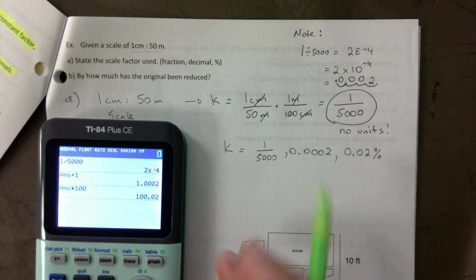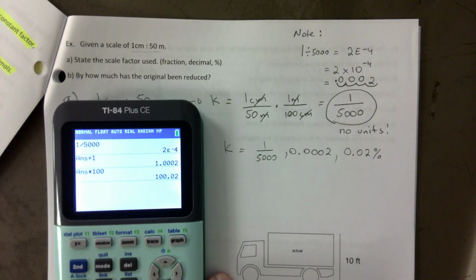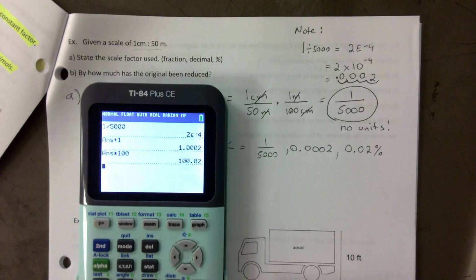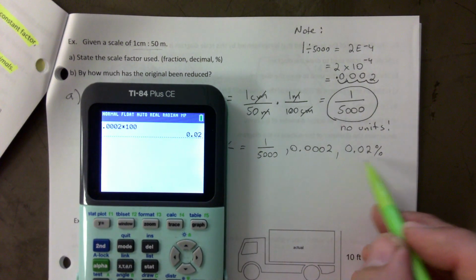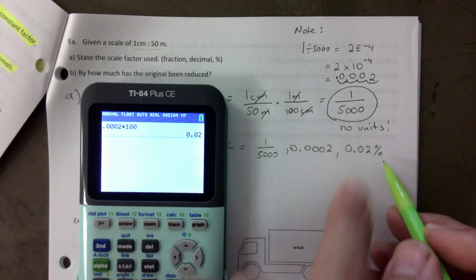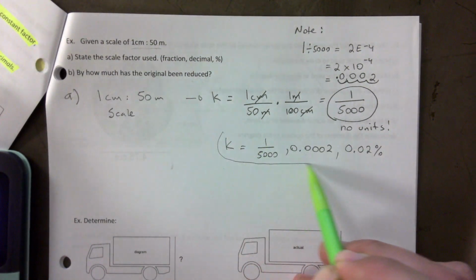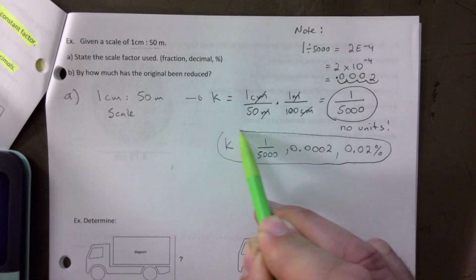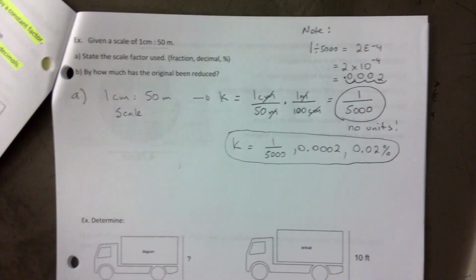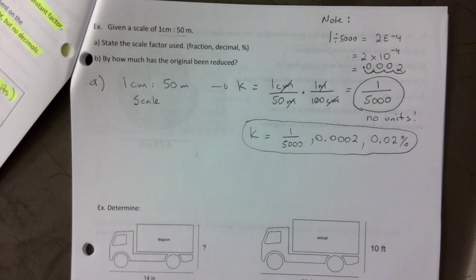So you just got to watch out when you convert. You can actually just do 0.0002 times 100 if you're more comfortable, and then that's your percentage, right? So this is the answer for A. Separate them by a comma, and then you have your various.